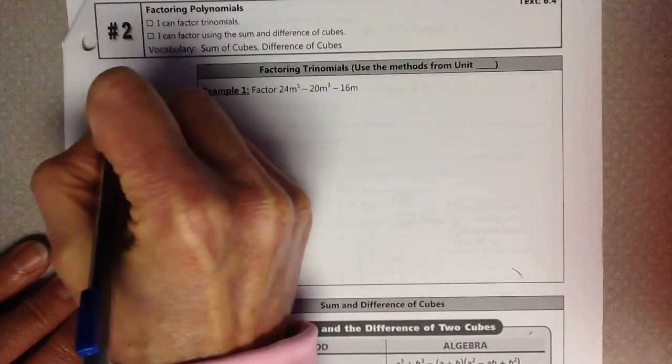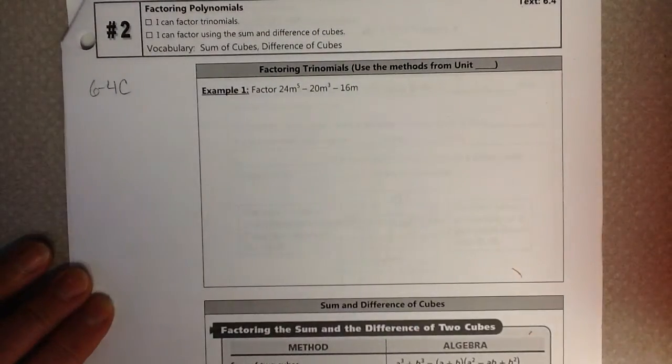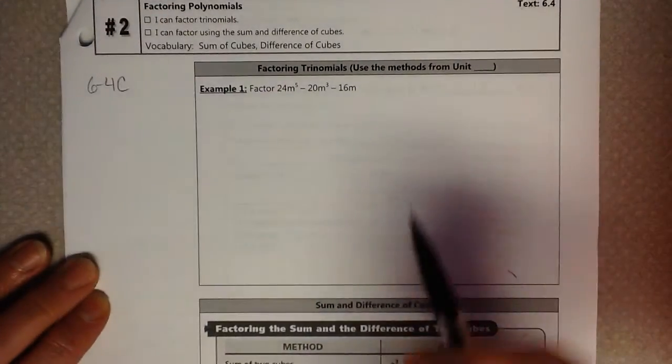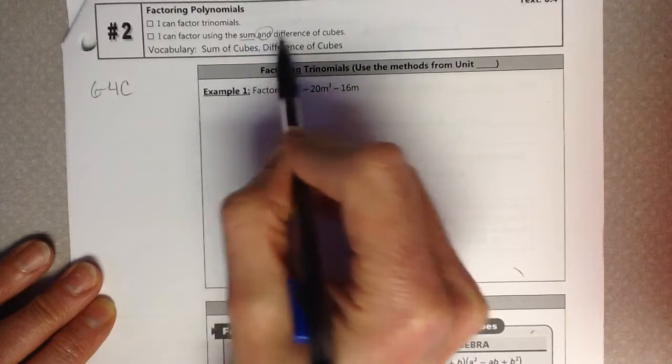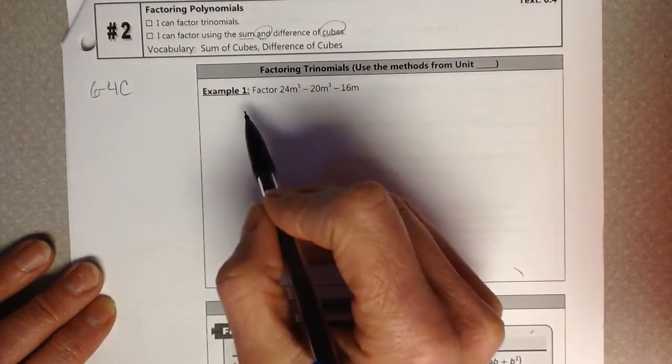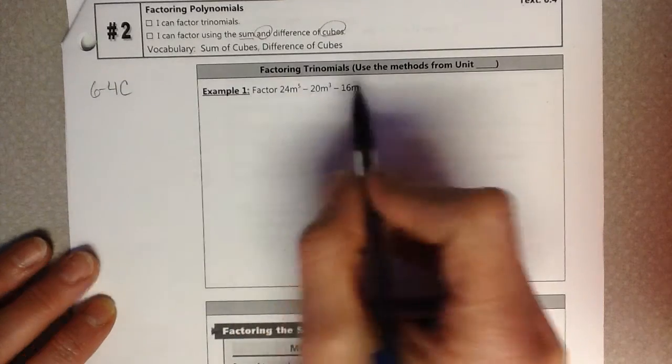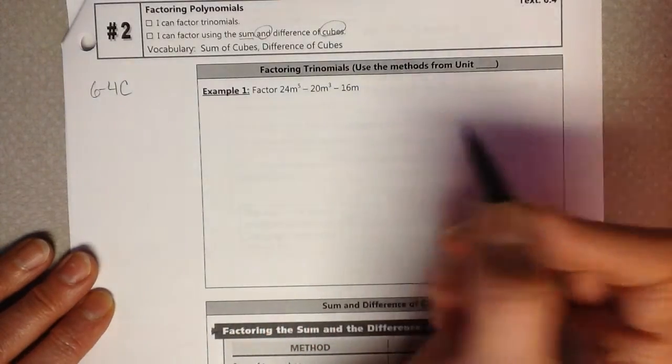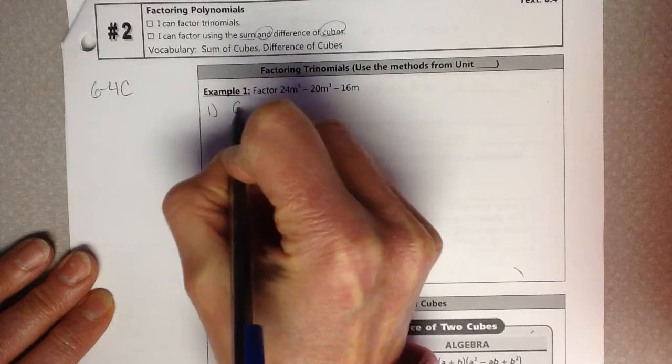In section 6.4c, we're going to be doing a couple types of factoring. We're going to factor trinomials and also factor the sum and difference of cubes. So what we're going to do first, no matter what type of factoring you do, you always want to pull out a GCF. So step number one, we want to do a GCF.